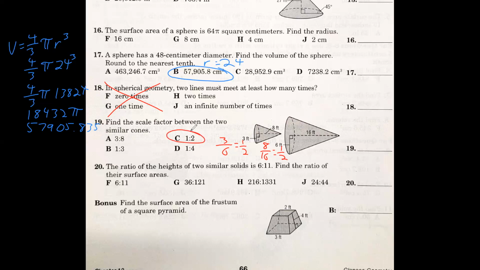The ratio of the heights of two similar solids is 6 to 11. Find the ratio of their surface areas. Well, if our scale factor is 6/11, then our surface area ratio, or the area ratio, will be those values squared. So that's 36 to 121, which is G.